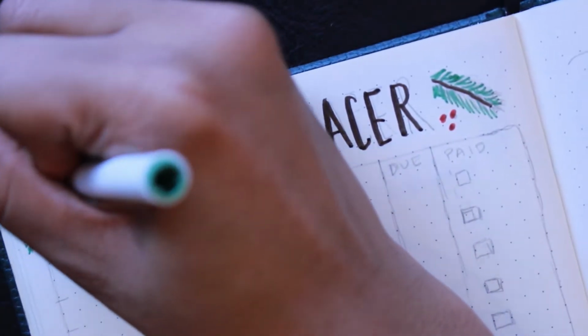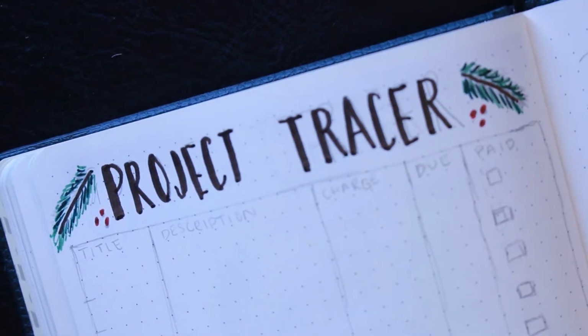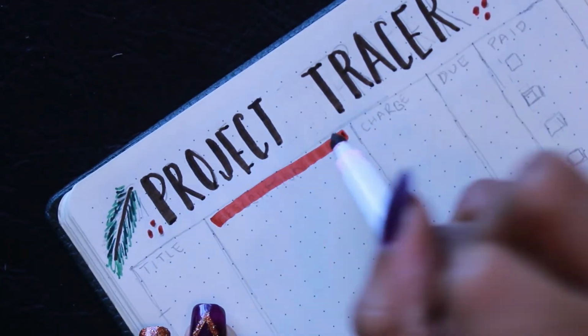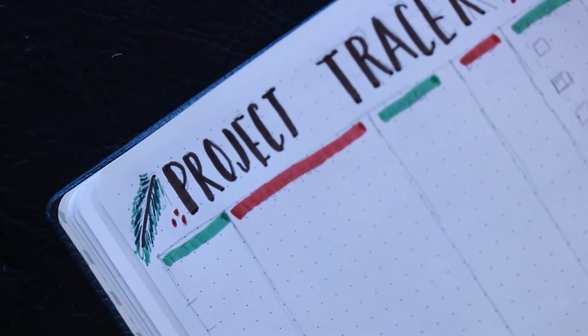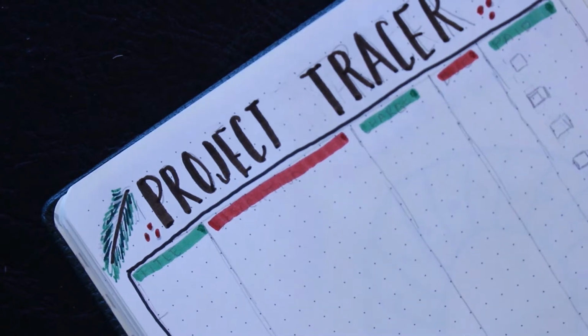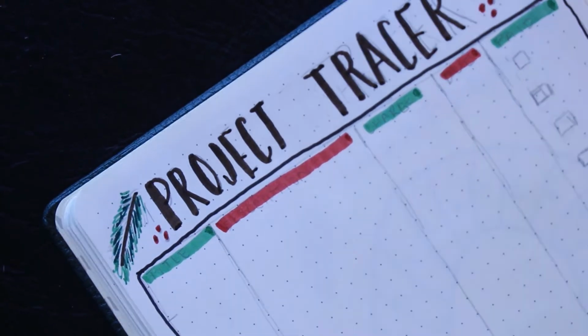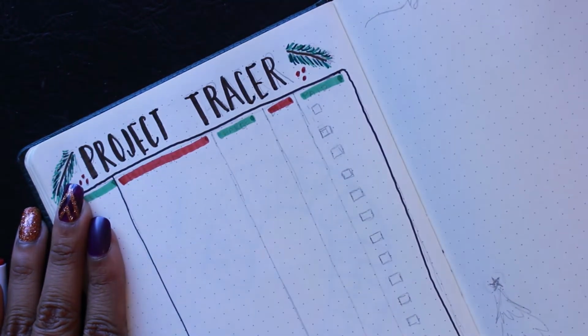And then on the next spread, we're just hopping right into the project tracker. And on the project tracker, I'm using the brown color actually for the title. I know it's kind of hard to tell with the lighting, but that is the dark brown color. I kept the project tracker the same for the most part, but I did go ahead and add a column on the end that just says paid, because I accept payments in different forms.